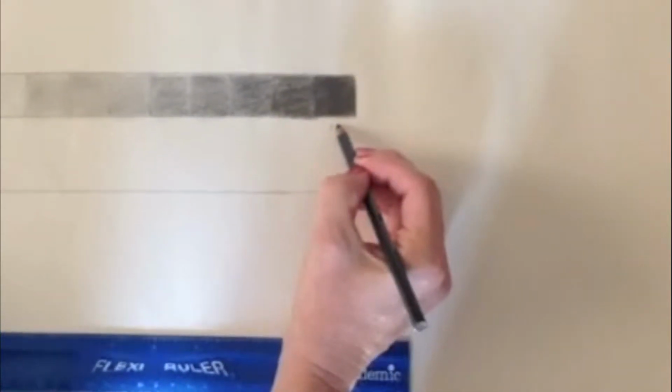Value scale, this is part one. We're going to draw a value scale with 10 different varying values. The first one, you're going to leave completely white. And then the last one is going to be as dark as you can make it. And every value in between will just progressively get a little bit darker till the end of the scale.